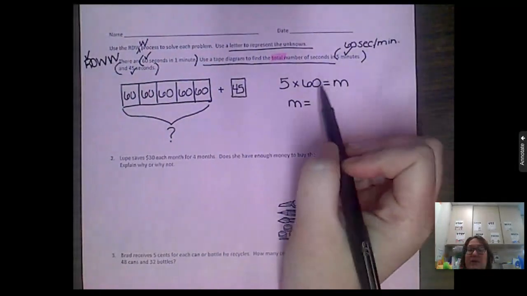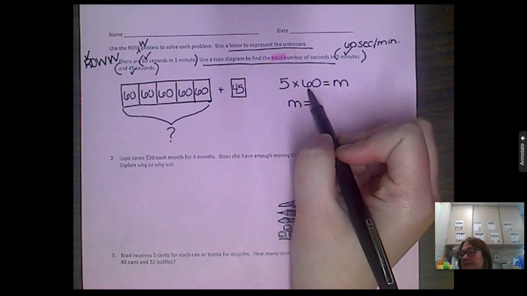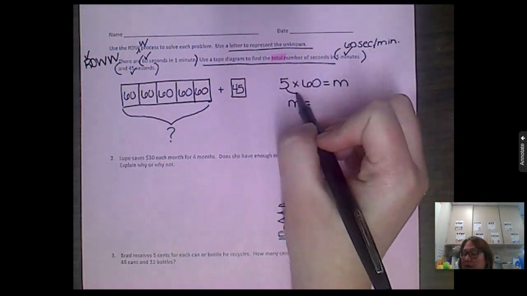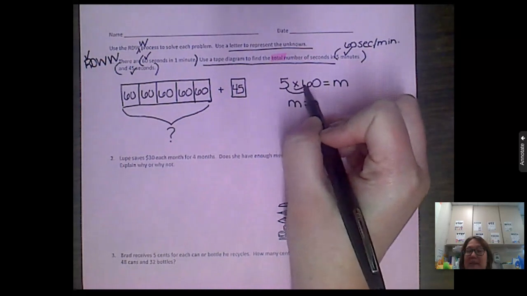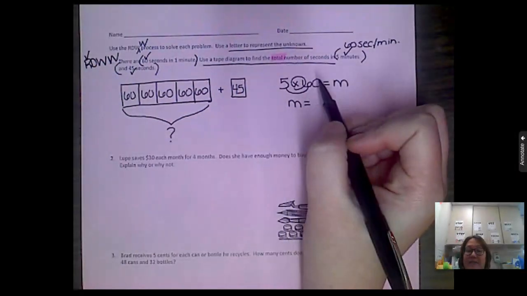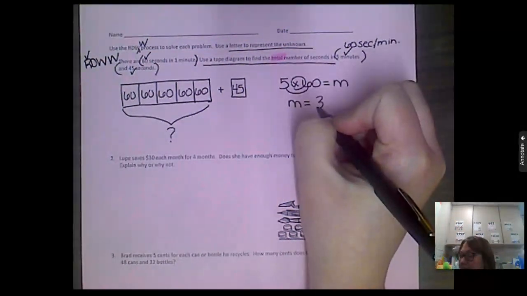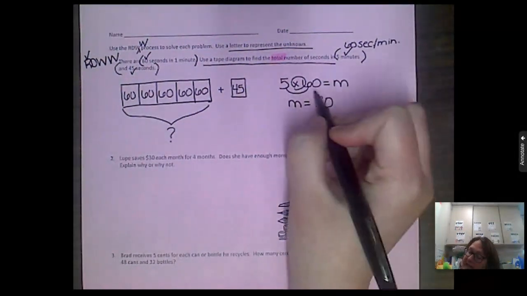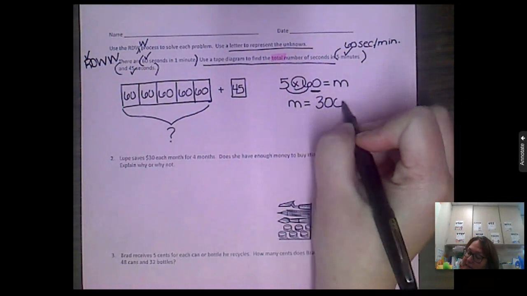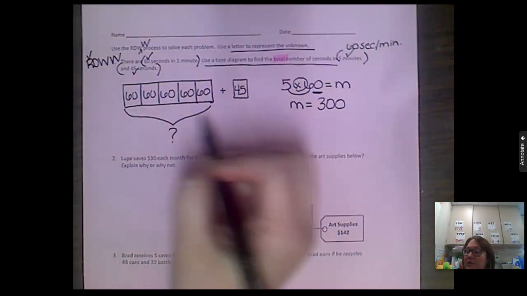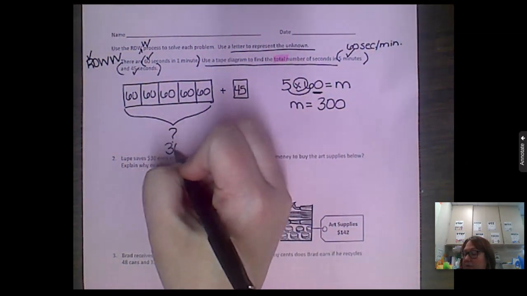Okay. When we're solving a problem like this, since this is a multiple of 10, what I can do is hook the 5 and the 6 together, and I can multiply 5 times 6. What does 5 times 6 equal? 30, right? And then I can just add the 0, which gives me 300. So total, all these minutes here is 300.